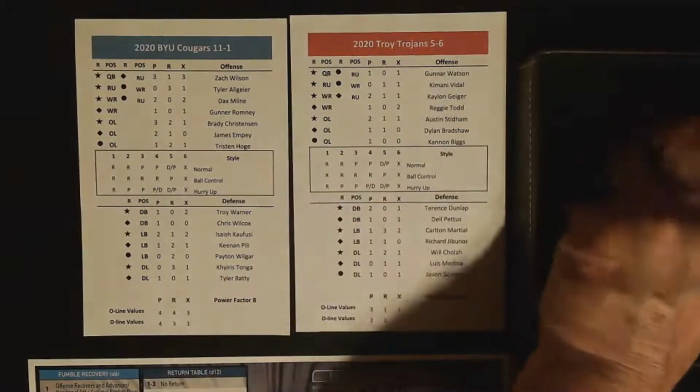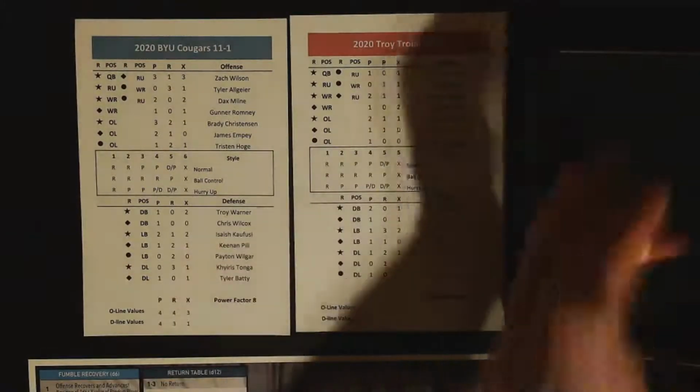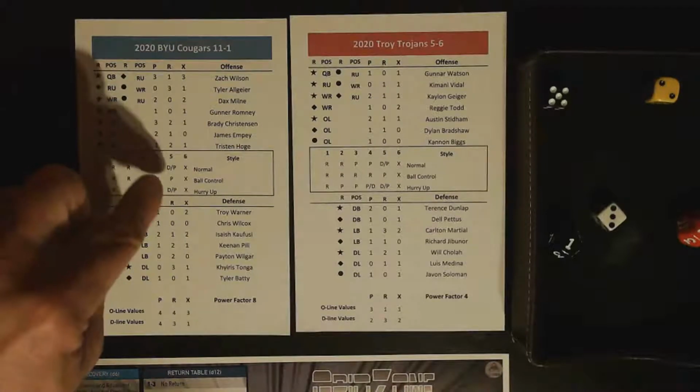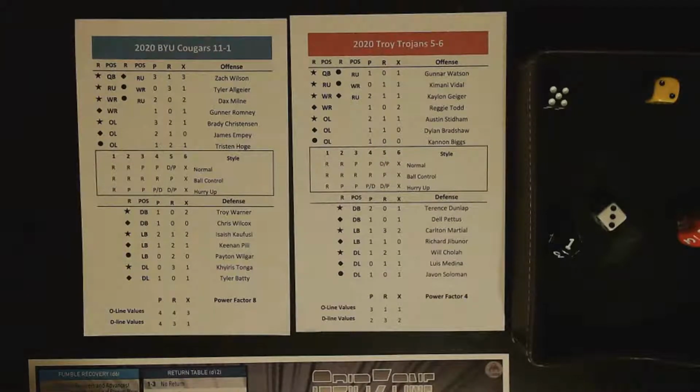So BYU now threatening again. They are at zone number 6. And it is going to be a 5, which will be a pass play, deep or pass option. We'll go with a standard pass, and that will come against a run defense. So pass offense against a run defense, and rolls of 1 and 4.